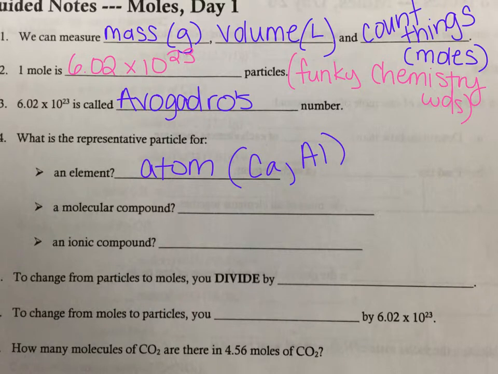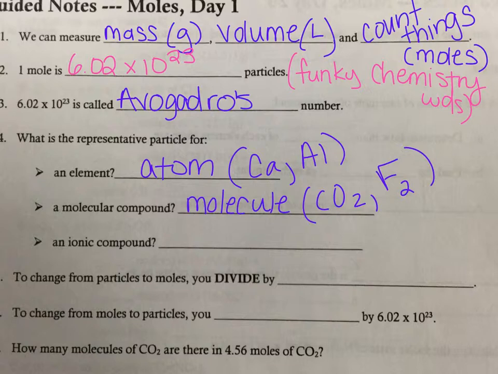A molecular compound, something like CO2 or any of your diatomic 7. An ionic compound, we call these formula units. You saw those words when we were first learning how to balance equations, and then we kind of just never went back to them. Now you're going to be using them again.